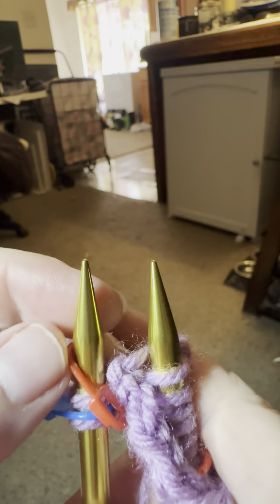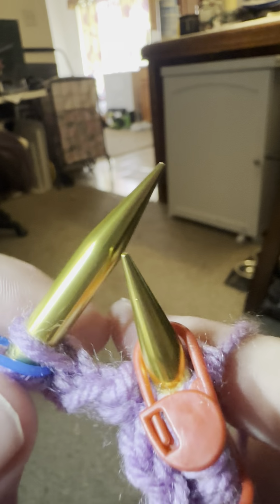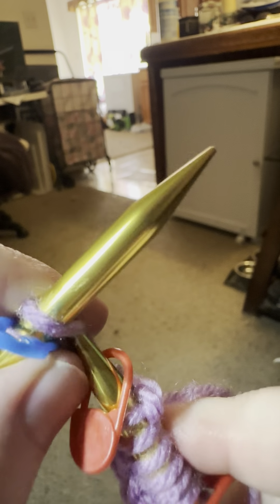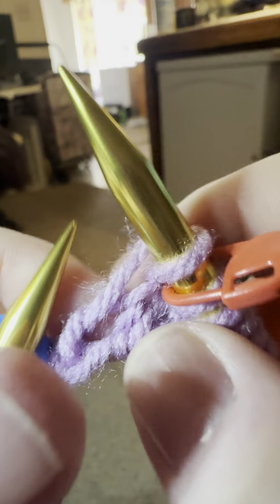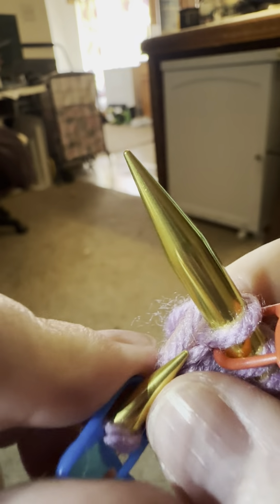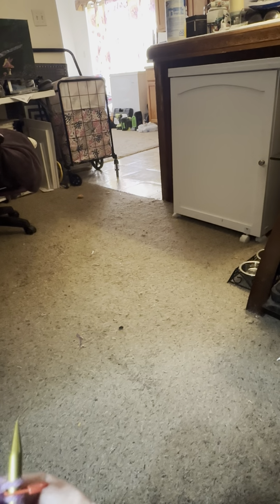Our last raglan increase marker is here, which means we're going to knit this stitch and then do our increase. Oh my goodness, I'm getting all bunched up. All right, knit that stitch.